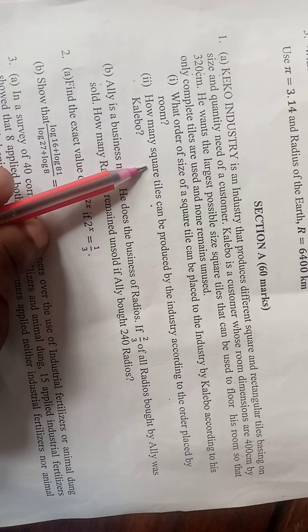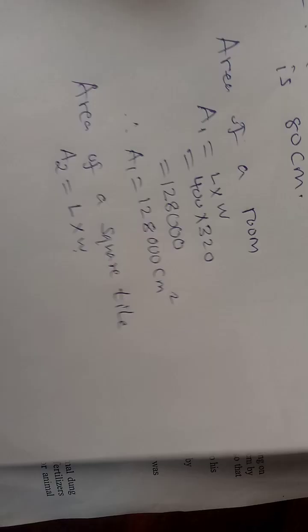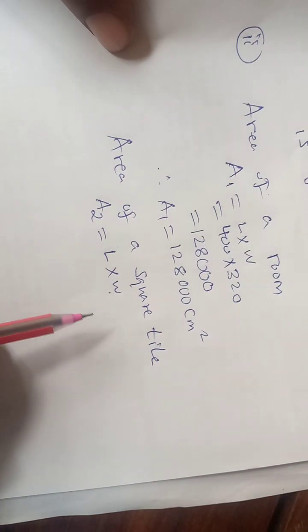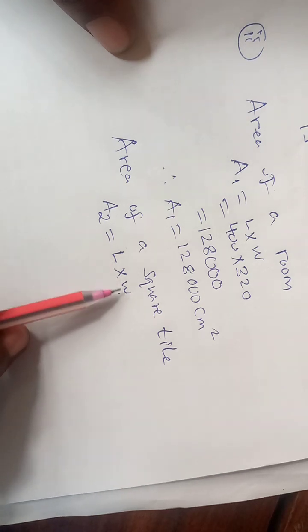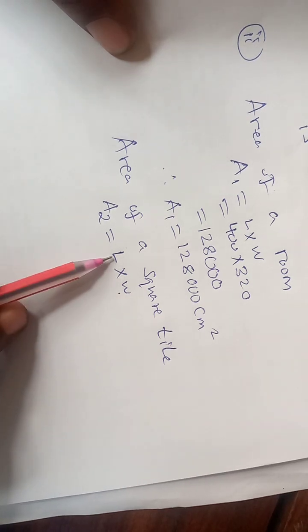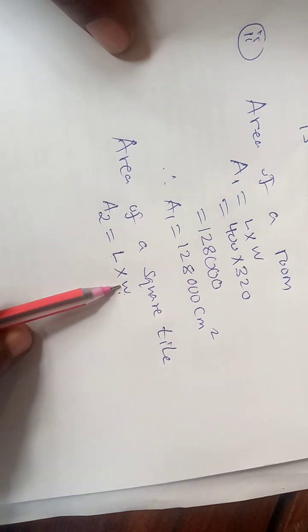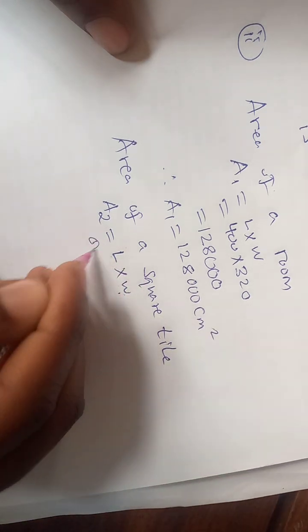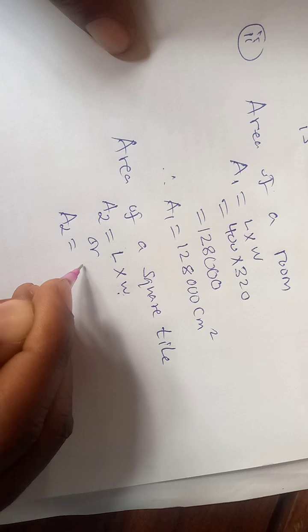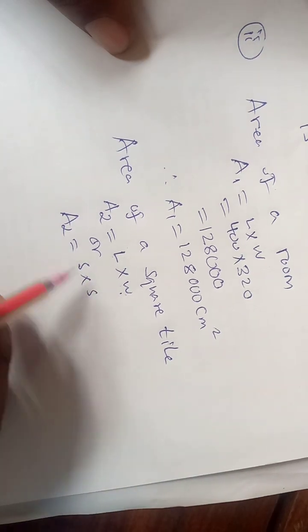It means that because of the square, we have to apply the formula of the square. The formula of the square is length times length, or side times side, or length times width, or whatever, but length and width will be the same. Why? Because of the square. So we can say that area 2 is also side times side, or length times length, or width times width.